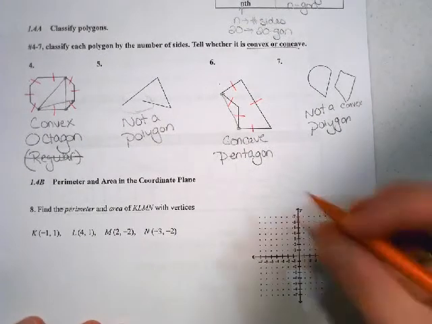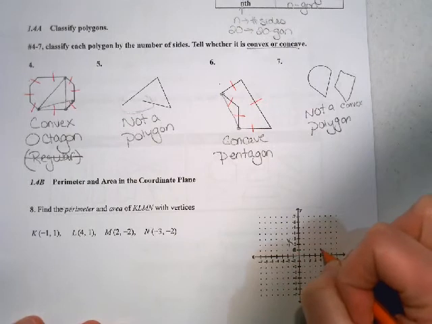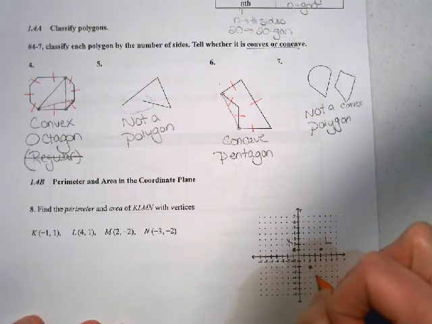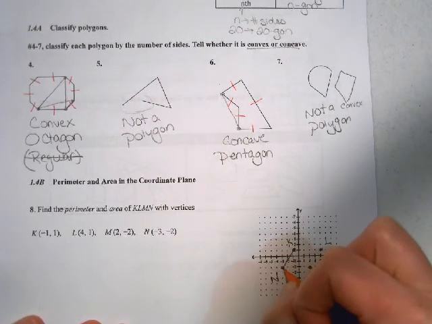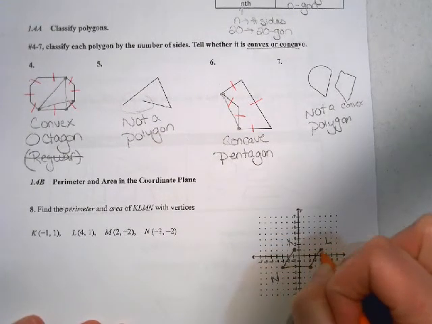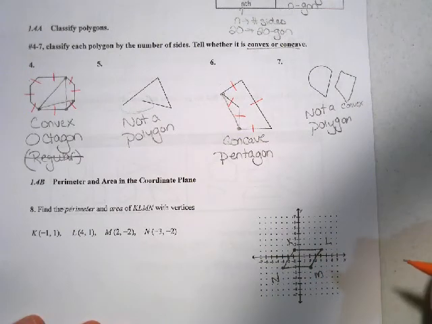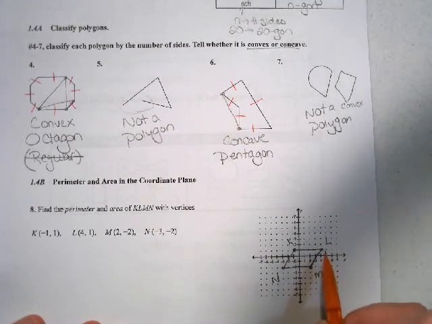All right, now perimeter and area in the plane. So basically what you have to do is figure out where this is at. So let's go ahead and graph it. Okay, so we basically have a quadrilateral, and if you are really good with your shapes, you might be able to name that as a parallelogram. But again, those kind of names they get into later. So we need to know the perimeter and the area.